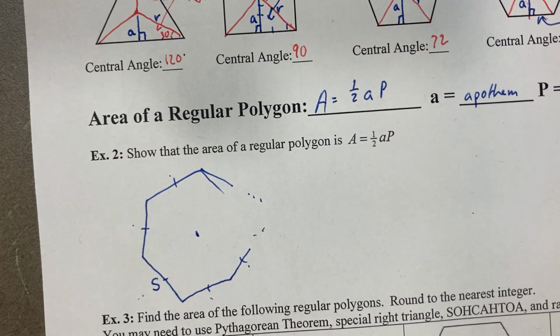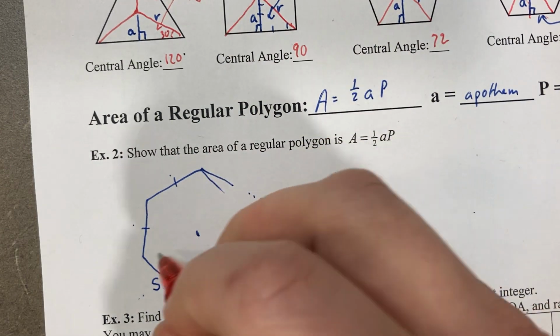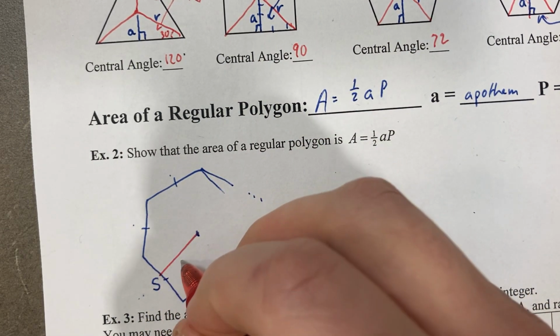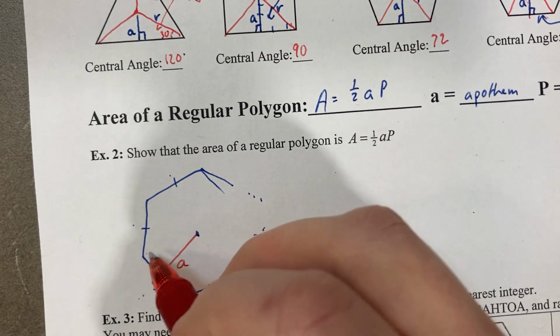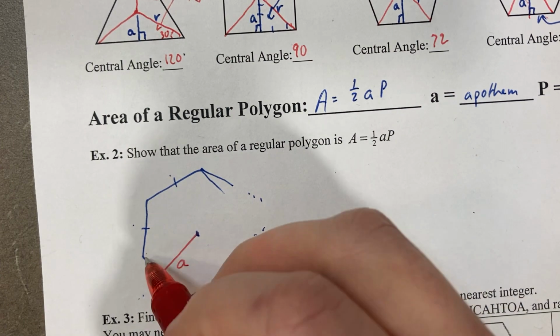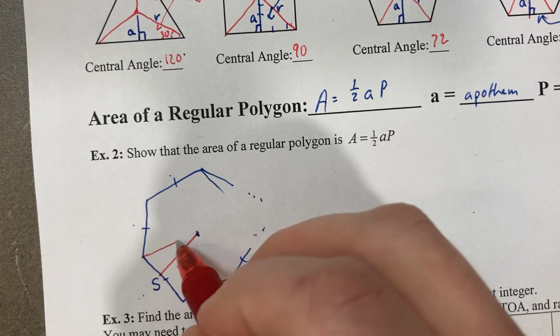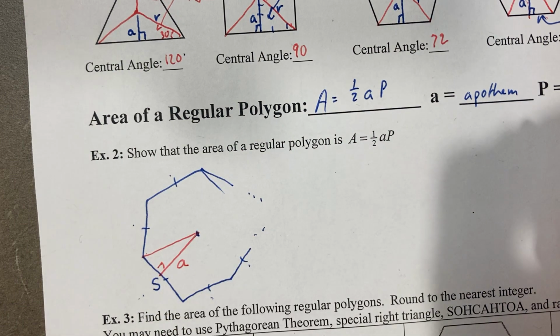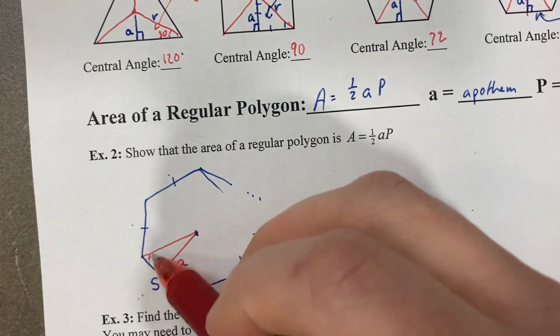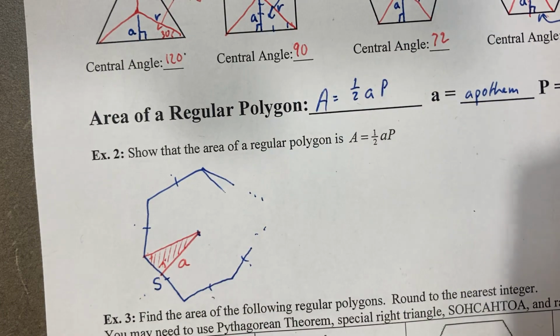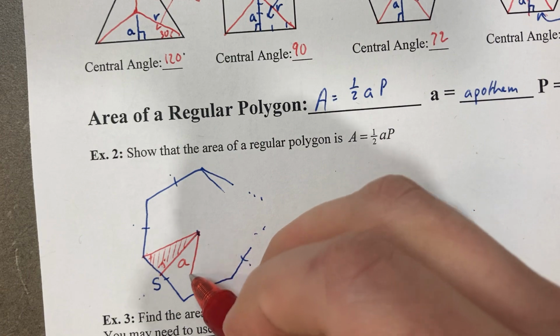And all we have to do is we're gonna drop an apothem in here, and then we're gonna make a right triangle. And we can find the area of a right triangle, right? We can find the area of that triangle. In fact, let's do another one.